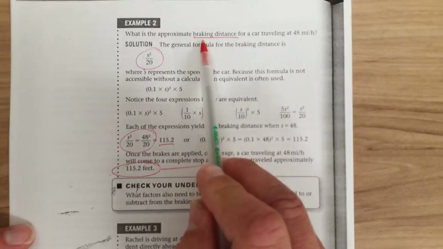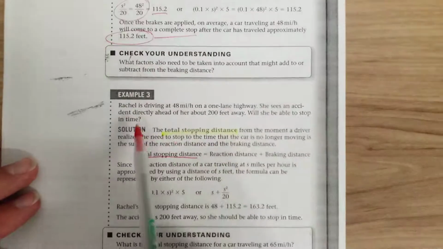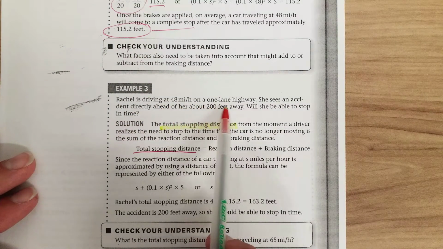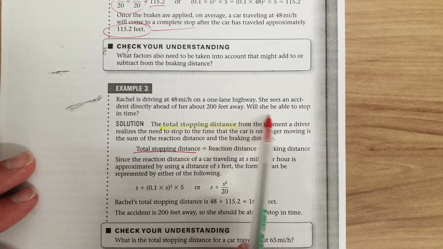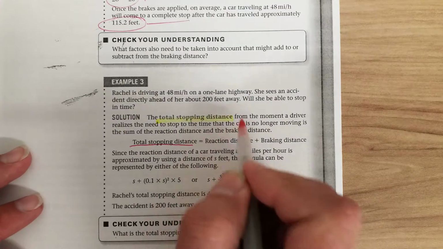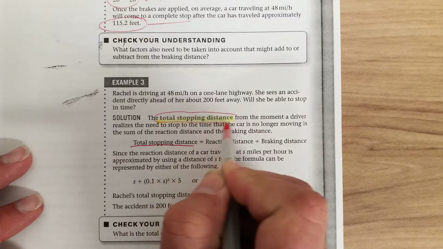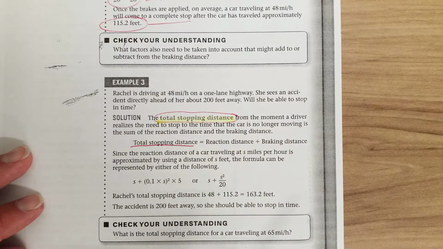This was braking distance. The other one was reaction time. So Rachel's driving 48 miles on a one-lane highway. She sees an accident directly ahead of her about 200 feet away. Will she be able to stop in time? So now we're talking about total stopping distance.